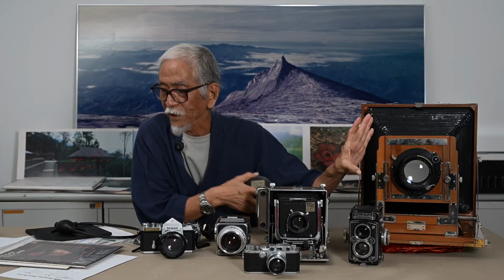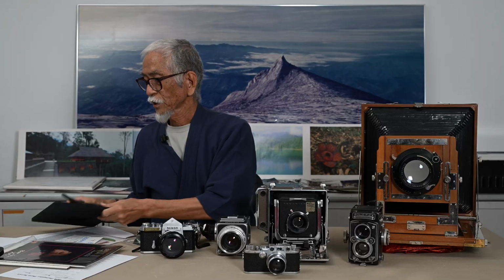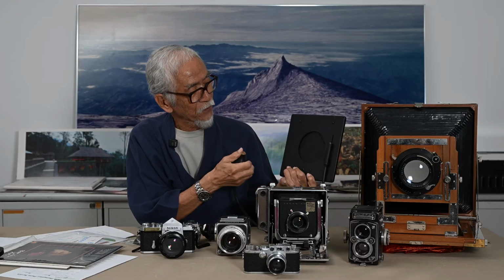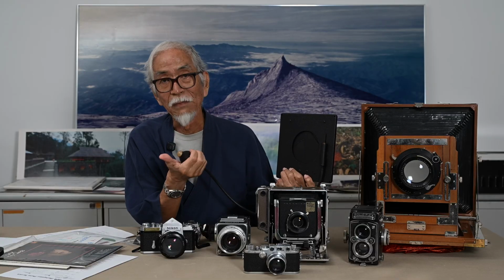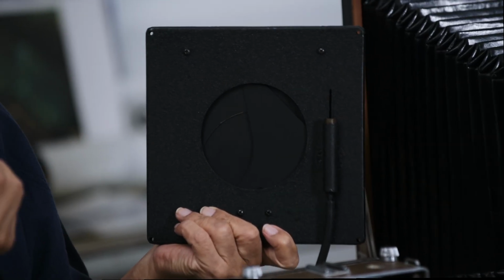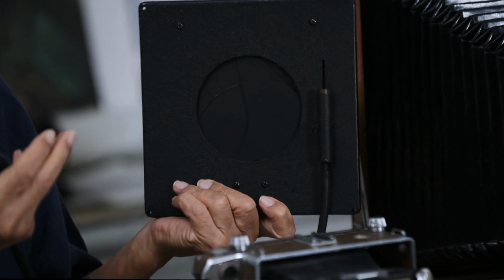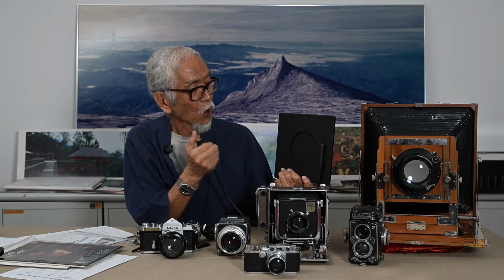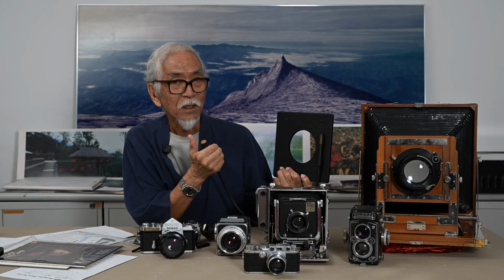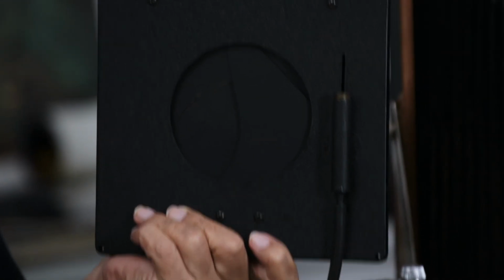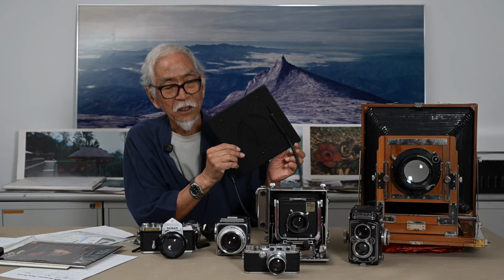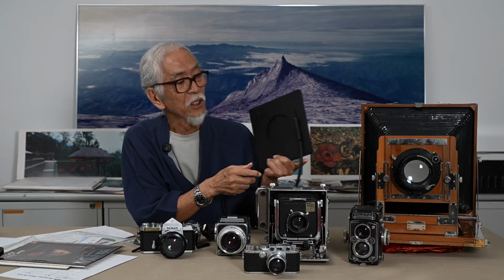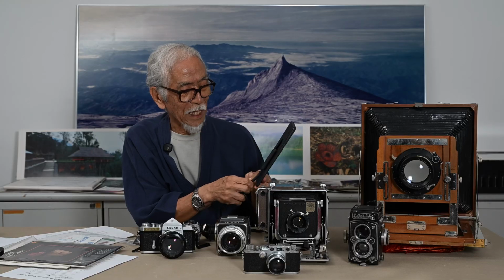So basically the shutter is inside the lens. Can you see this? We have to control the shutter manually, with the air pump. Fast shutter speed, slow one, sometimes B, open, and then you want to close. So this is a shutter. You have to vary it in the bellows, but this is very conventional and not very accurate. So we used it in the studio, but not nowadays.